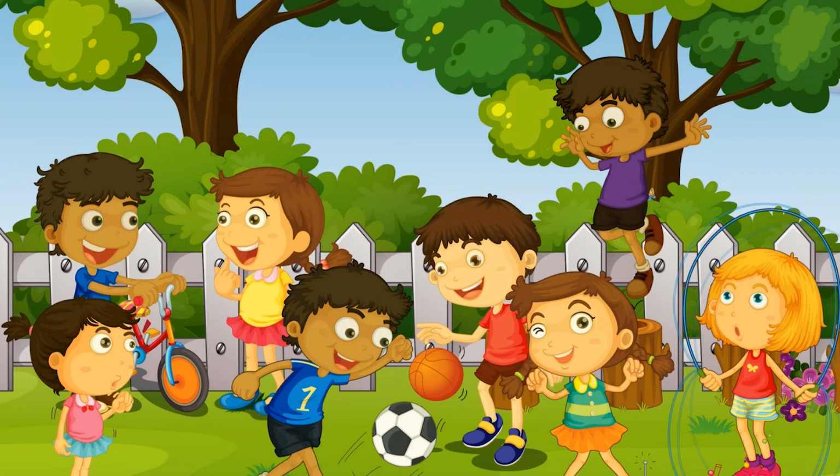We have children who are dancing and jumping in the air. And then we have a child who is also skipping using a skipping rope. And these are all examples of how physical development is taking place in early childhood.